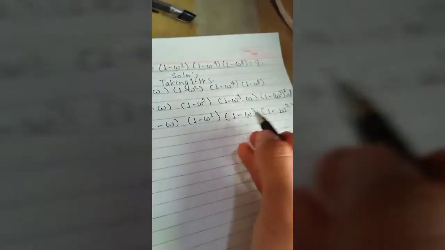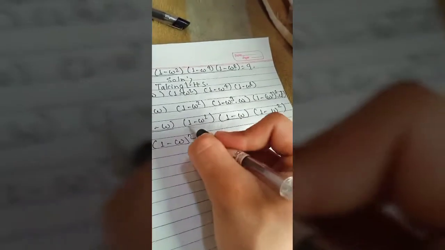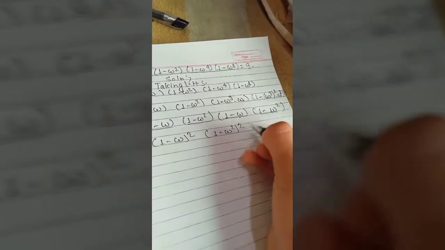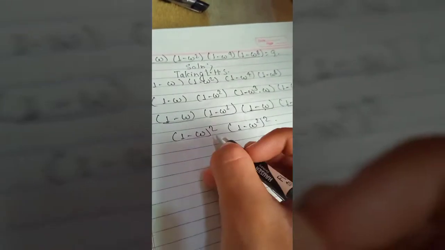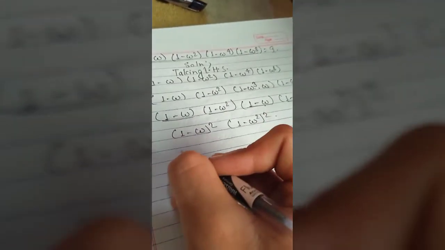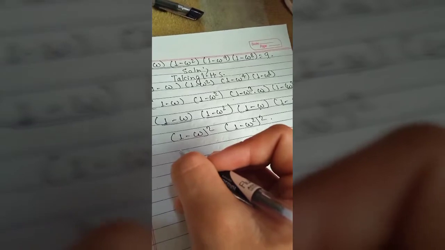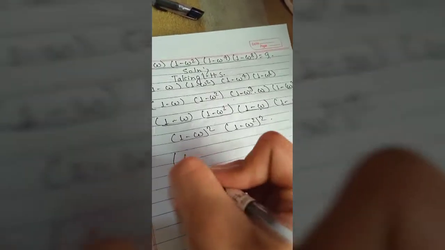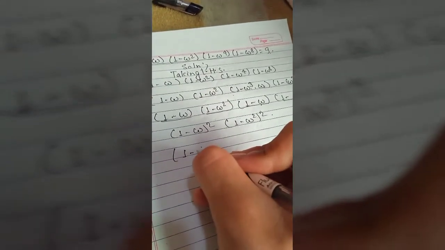Then what we have seen here, 1 minus omega. Then we have written 1 minus omega whole square. Then 1 minus omega square, 1 minus omega square whole square. Now let's solve. How can we solve this? We can write it formula way, or directly we have to multiply.